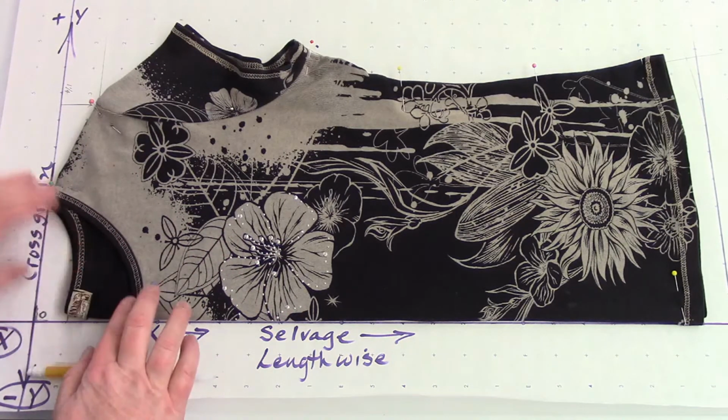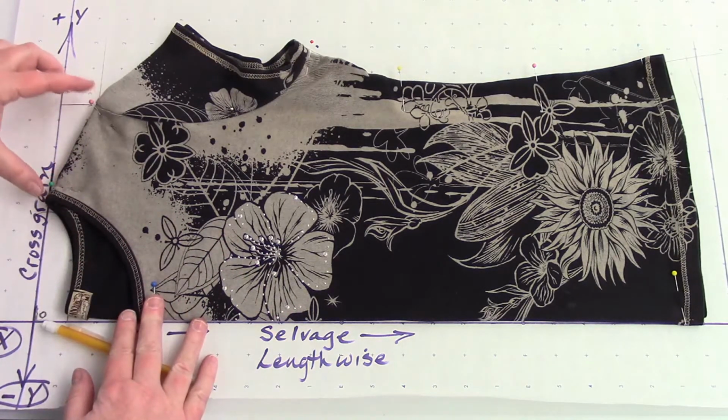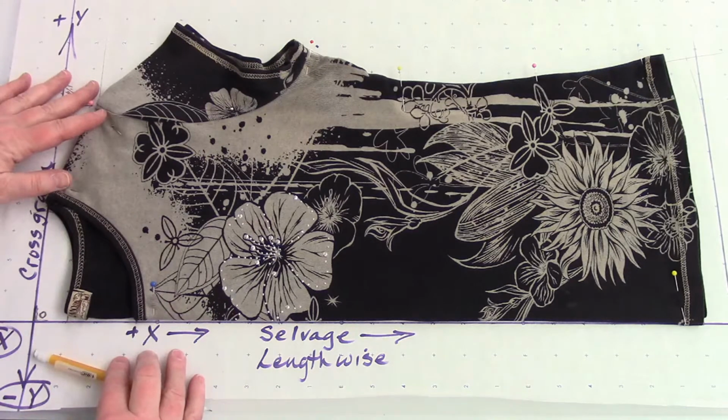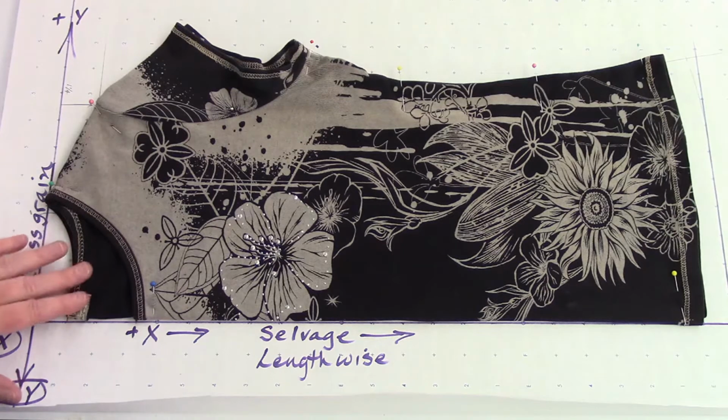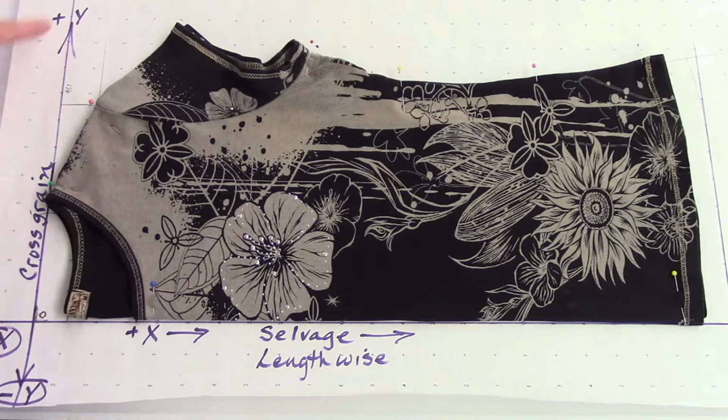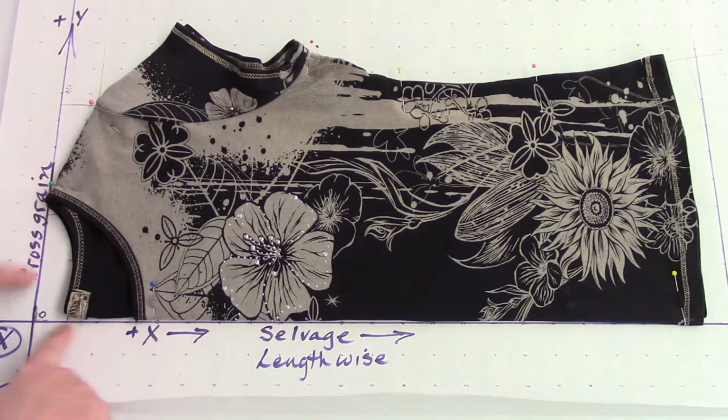And so you won't get your left and right or front and back quite identically the same. So I like to pin all 4 sections together and take an average, because sometimes you'll find one side narrower than another.